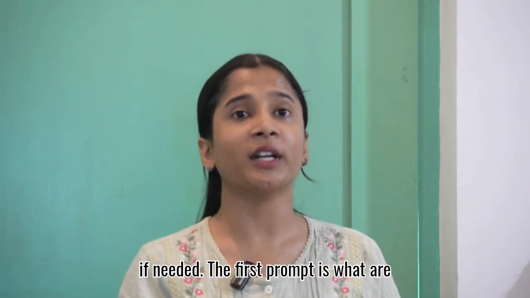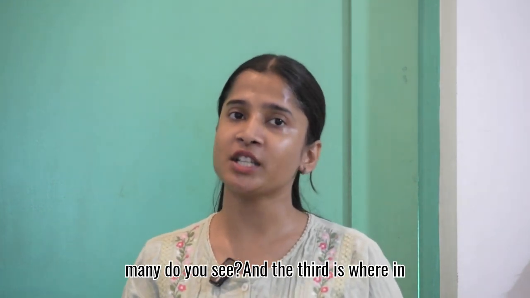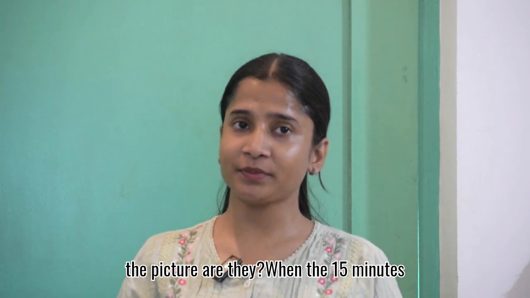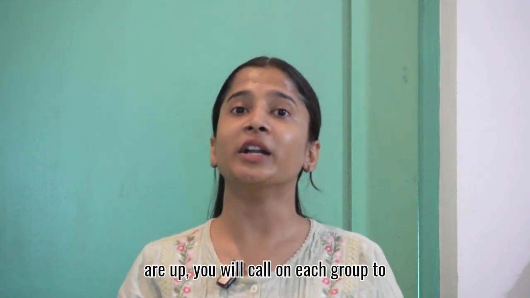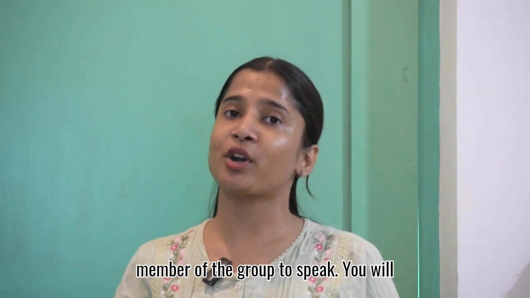After 5 to 10 minutes, you can provide some prompts if needed. The first prompt is, what are people in the picture doing? Second is, how many do you see? And the third is, where in the picture are they? When the 15 minutes are up, you will call on each group to share 3 or 4 of their words or sentences and you will encourage each member of the group to speak.